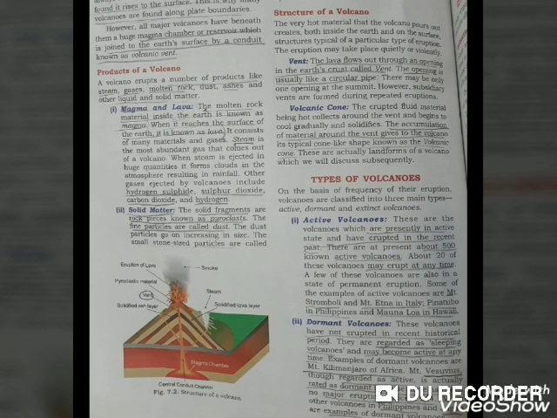So you just underline the few lines which is given here. Once a route is found, till plate boundaries. Now we come to the products of a volcano. Now children, you should remember that you have to learn the definition of a volcano and the causes which cause volcanic eruptions. Now we come to the products of a volcano.